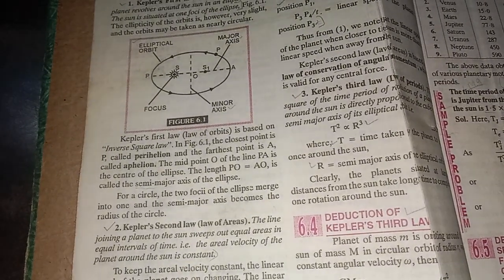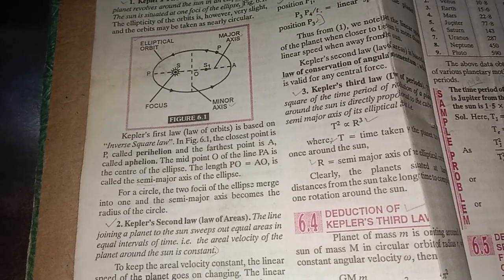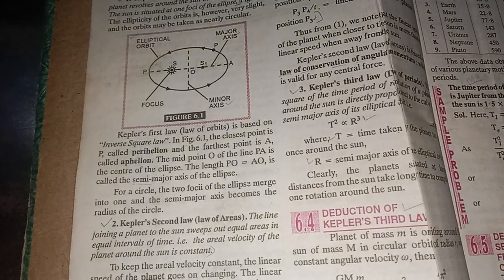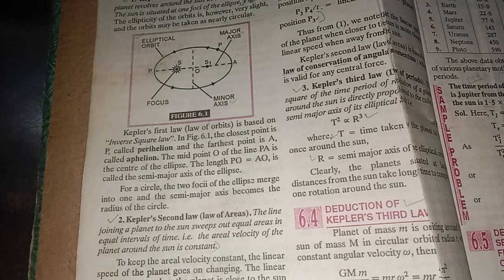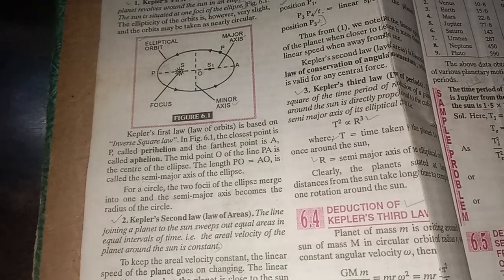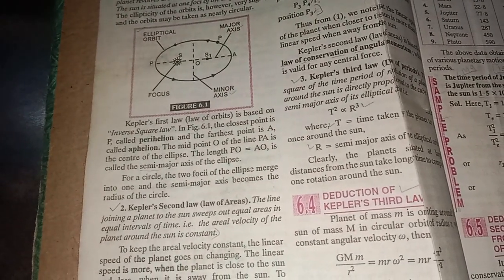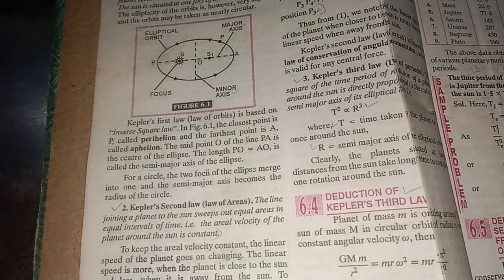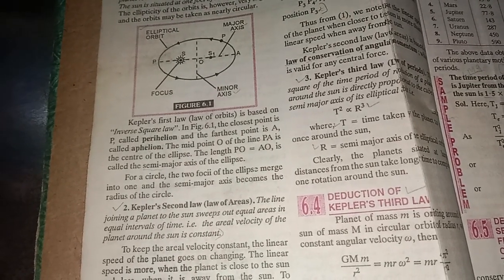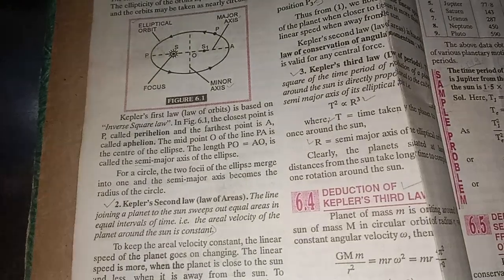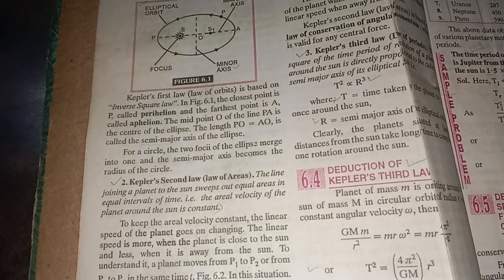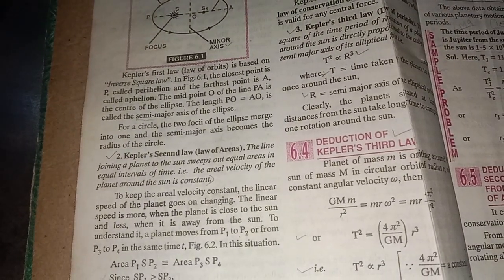That P point is perihelion, and the A point is aphelion. The midpoint O of the line PA is the center of the ellipse.